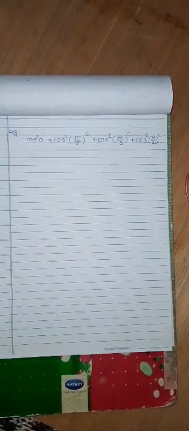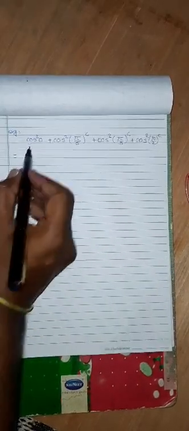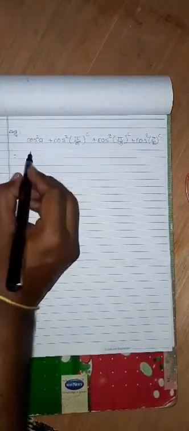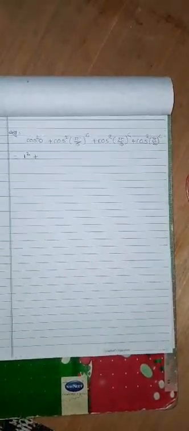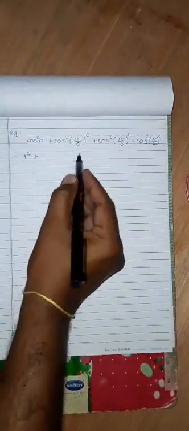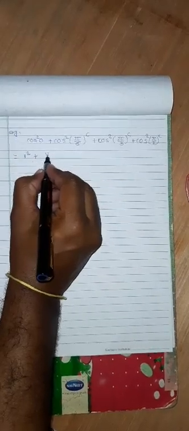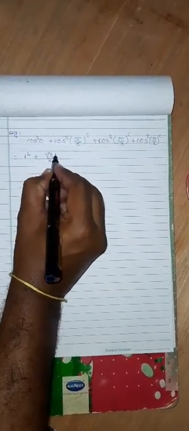How can we find it? We know that cos 0 is equal to 1, so 1 square, plus the value of cos pi by 6 is equal to root 3 upon 2, which we have to know, and its square is here.